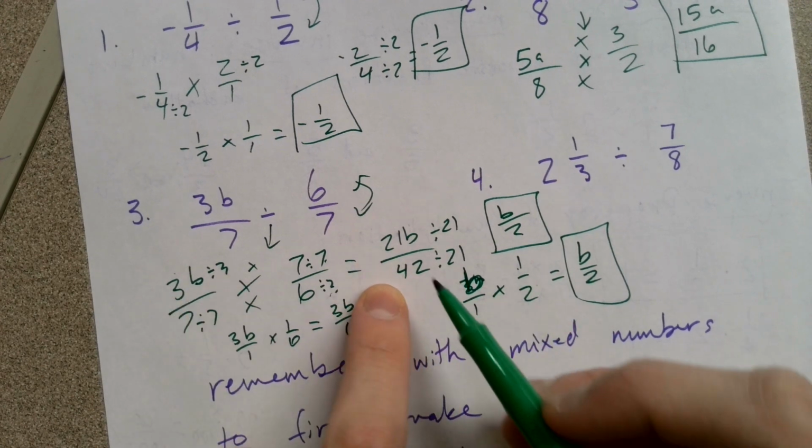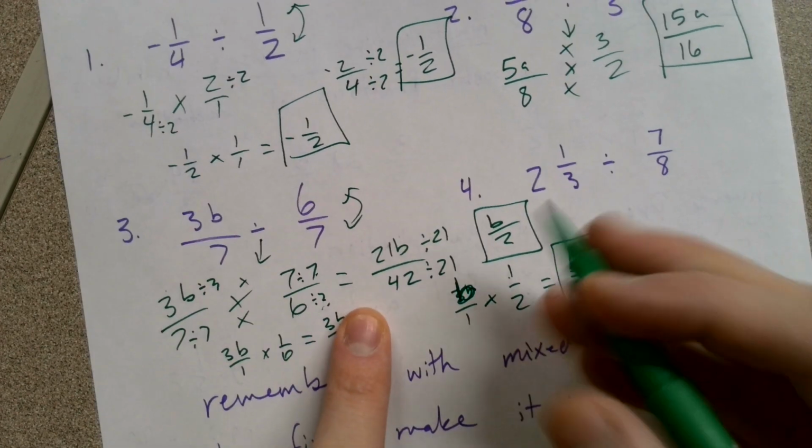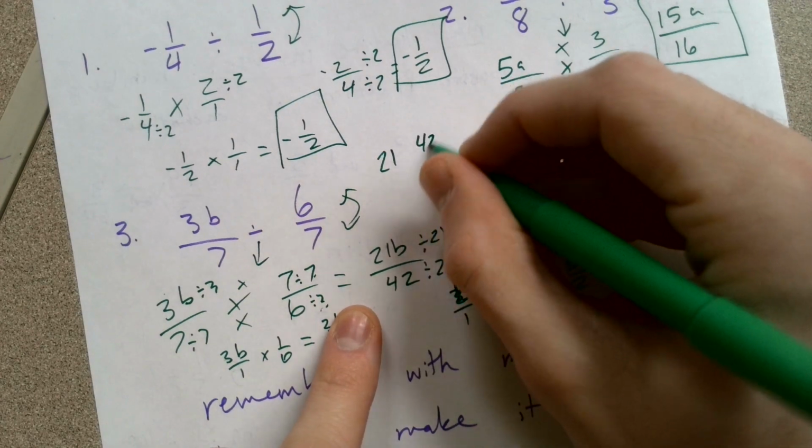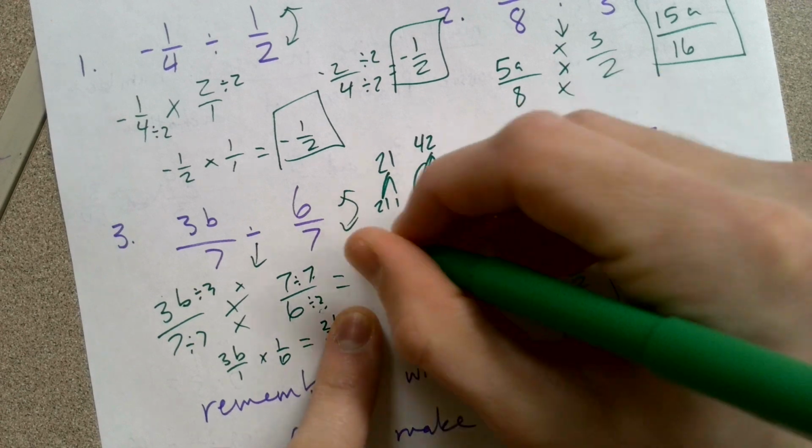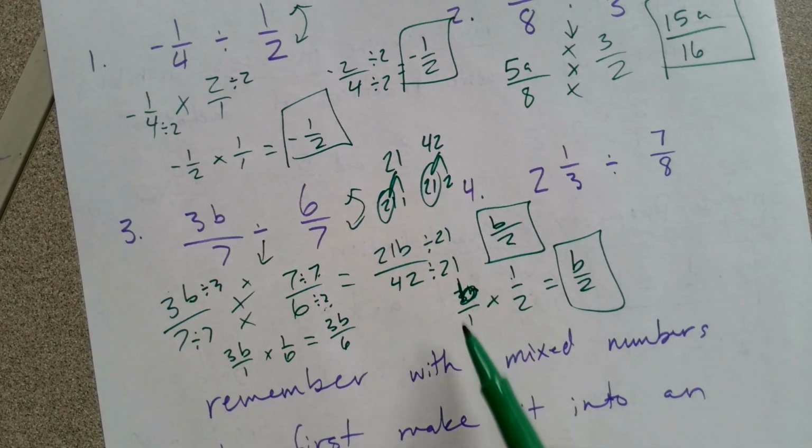Otherwise, you can do this first and then find the greatest common divisor right there. You would actually do that by setting it up with those factor trees. That's how I would do it. And you'll see that they both share a 21. That's why I divided by 21.